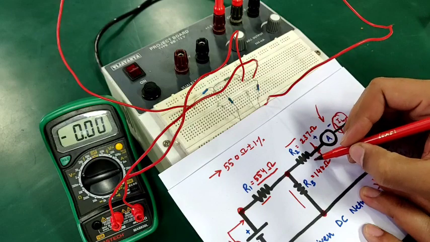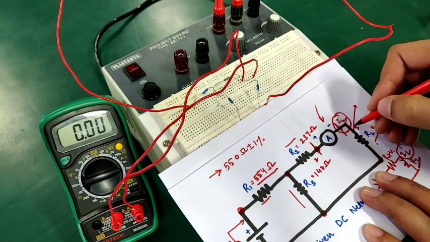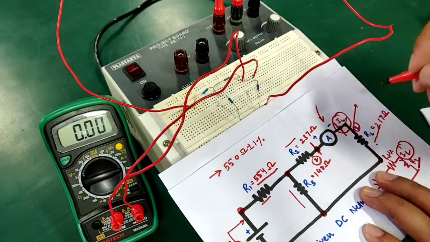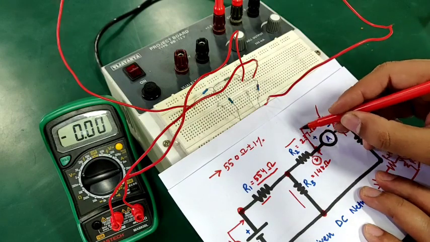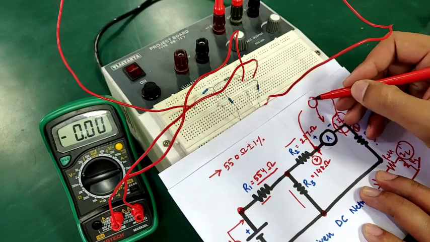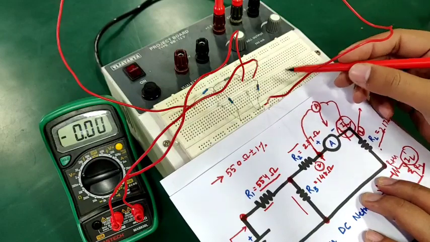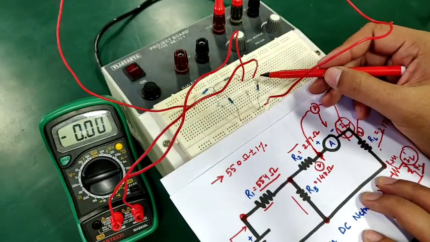Let us say this is the second terminal of R2 and this is the first terminal of RL. So what I am going to do is break the leg and insert an ammeter in between. That is what has been done on the breadboard.